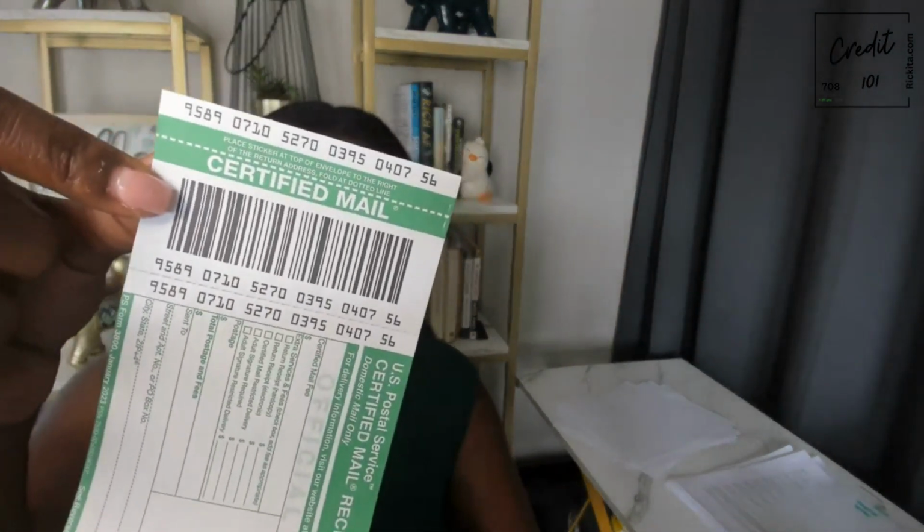Okay, so now that you find out the account is still there, you need to look at your certified receipt. Make sure you go to the website and actually track this, you guys. This number right here at the top, you want to go to the website. You can just literally put in USPS tracking and you'll be able to track it right there on Google. Or you can go to the website and track it. You want to see when they actually got your dispute letter.